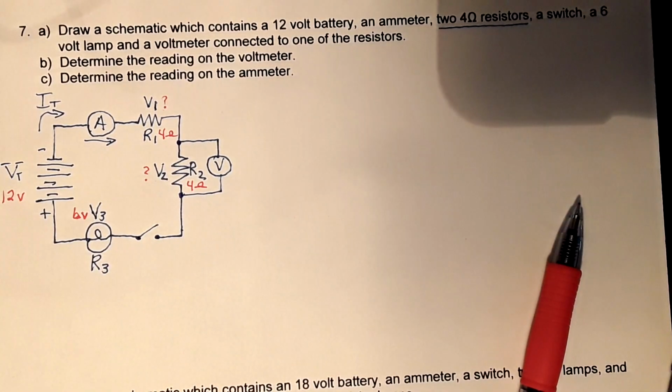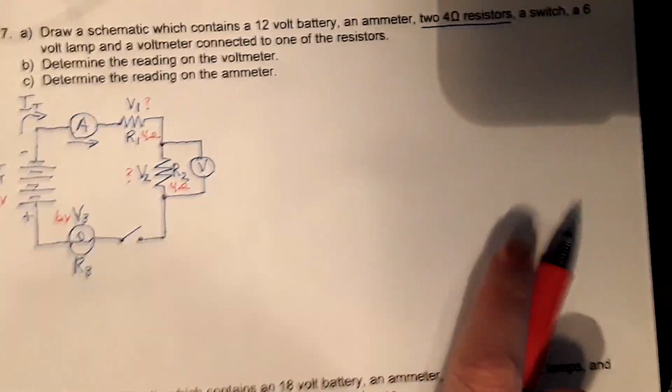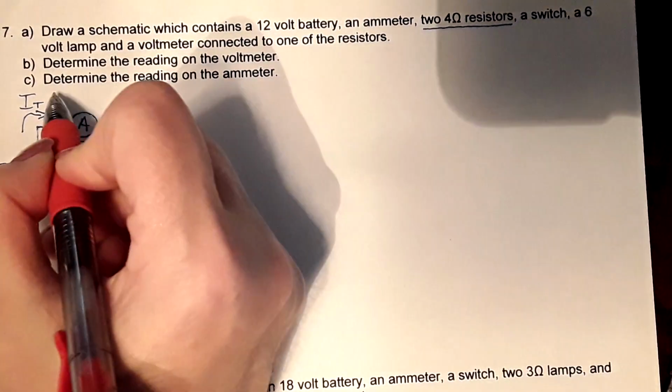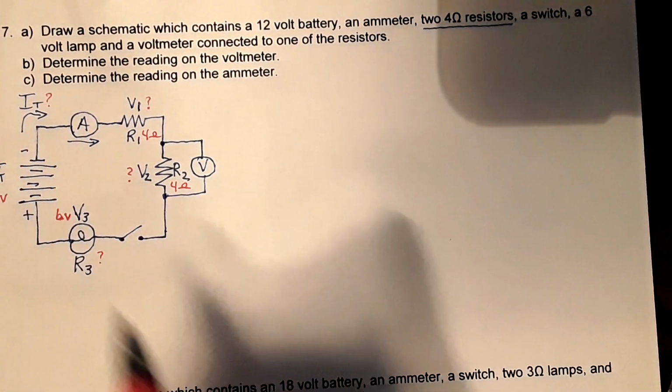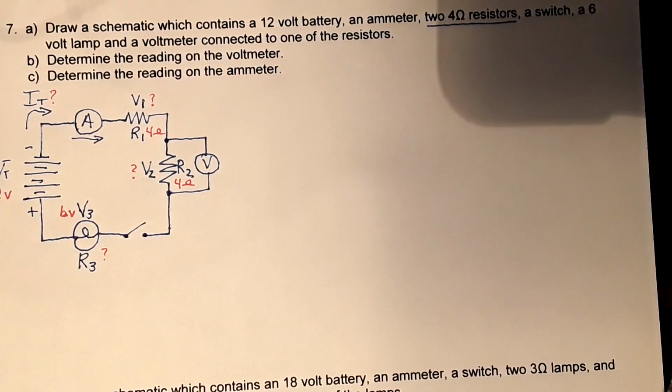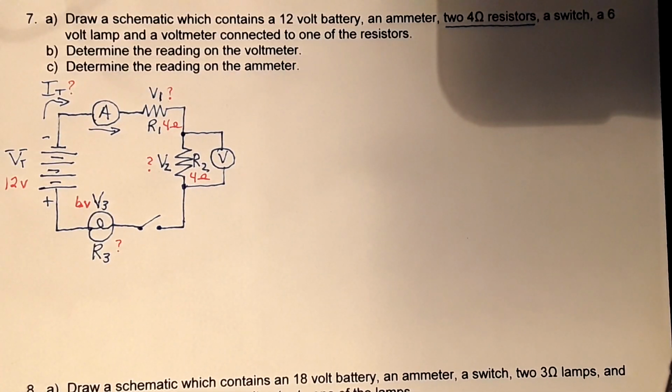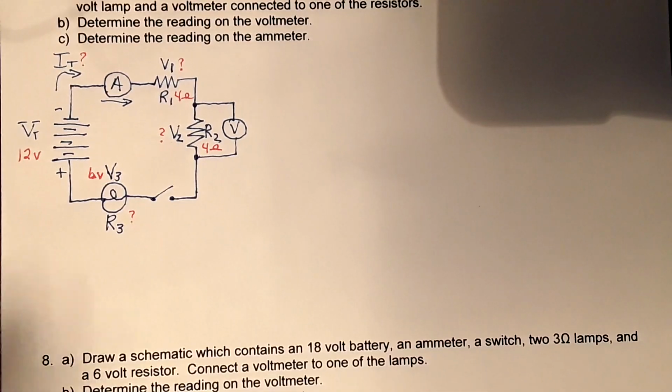All right, so that should help you right there. And now remember, in part C, you're going to be finding the current in the ammeter. So you might have to find a couple of things before you do that. Remember, it's just a little puzzle, and we're going to use either Ohm's Law or one of the tricks. So I'll leave it to you to see if you can puzzle it out.